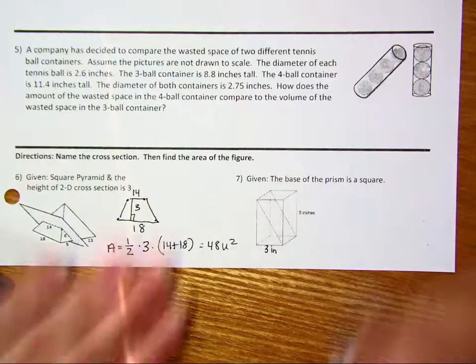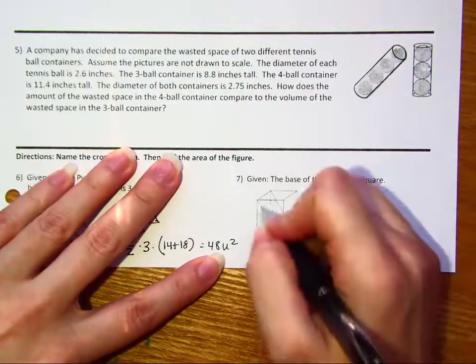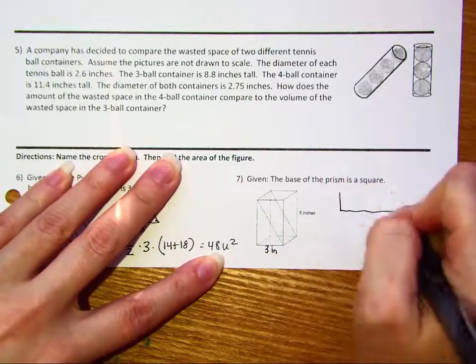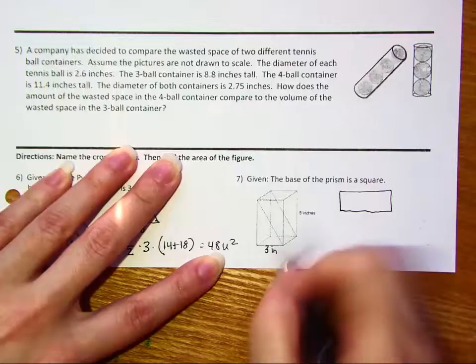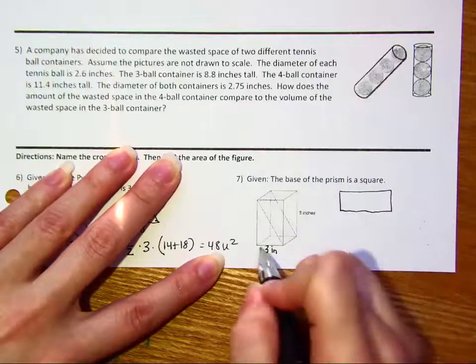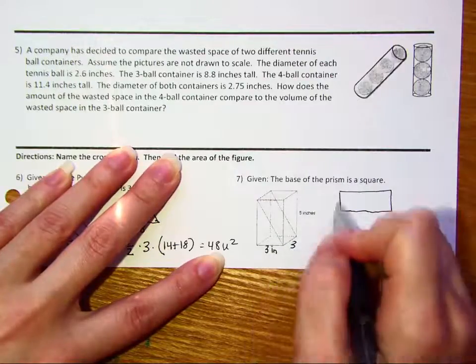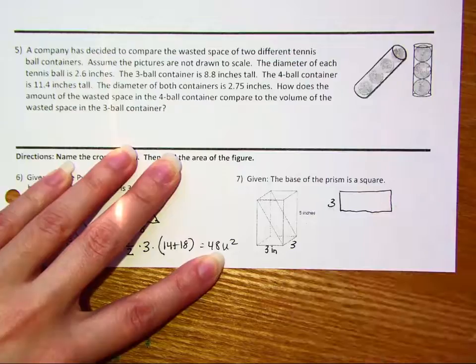So when we look at the cross section here, I can tell that this shape inside is actually going to be a rectangle. So that's going to be the cross section of this shape. What it tells me is that the base of this prism is a square. So if this is 3, so is this edge length. So I've definitely got 3 inches right there.